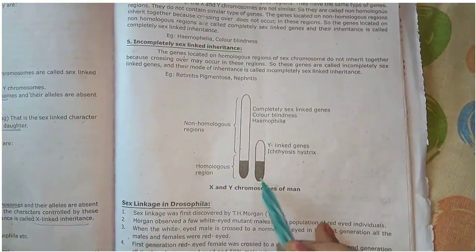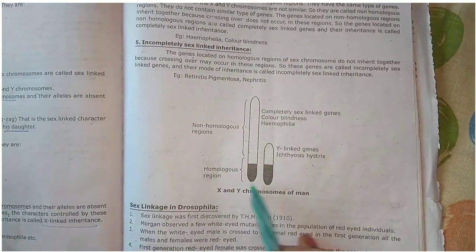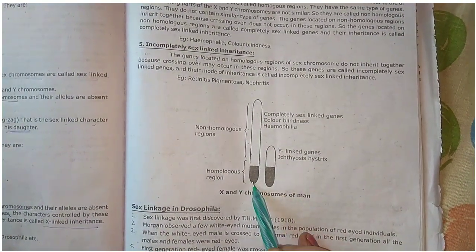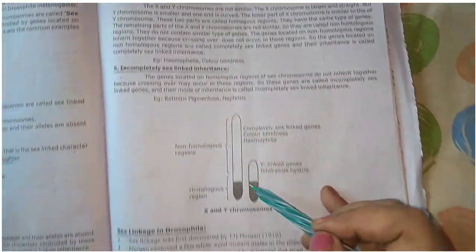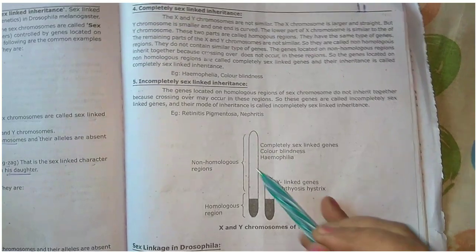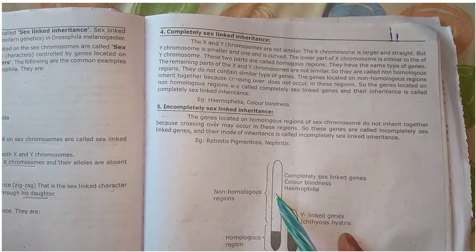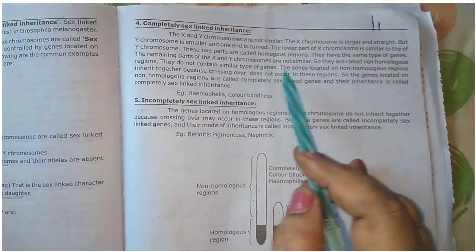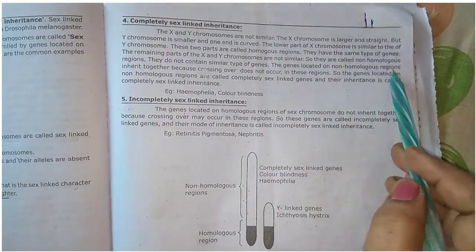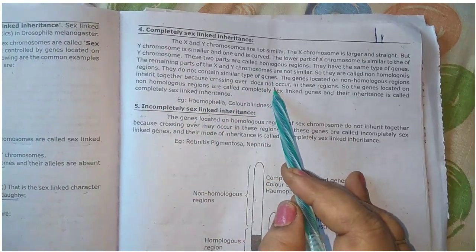The two ends of the X and Y chromosome are similar, so these two parts are known as the homologous parts. Whereas the other ends are not similar, one is long, one is short, and these parts are known as non-homologous regions. Here in these non-homologous regions, they do not have similar types of genes. The genes located in non-homologous regions inherit together because crossing over does not occur.